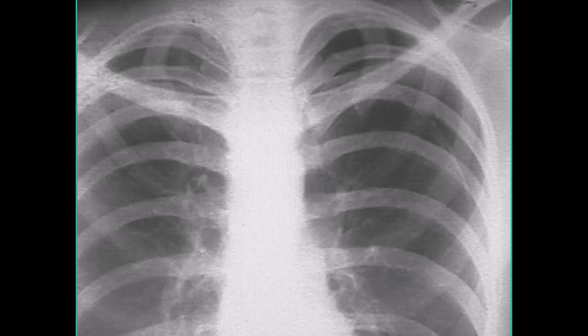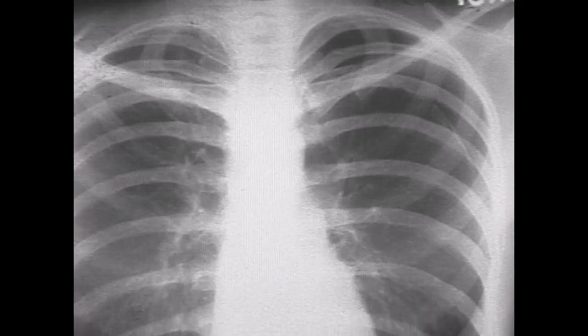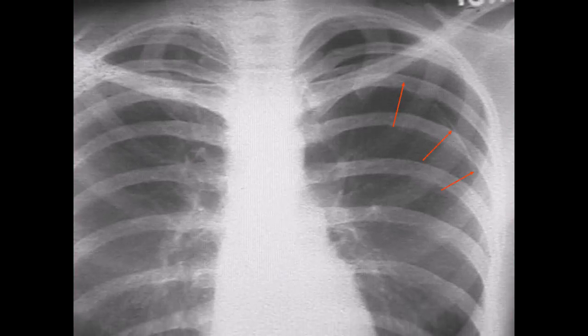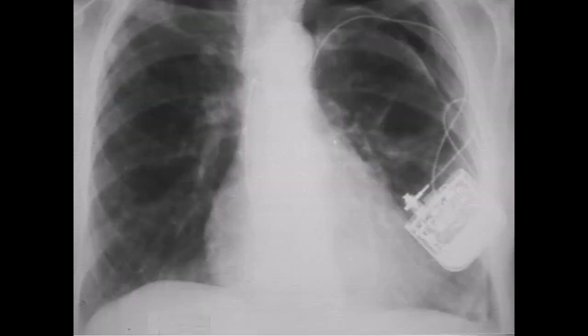Take a look at this image. Do you see a pneumothorax anywhere? How about now? Obviously, positioning and contrast are important in being able to visualize a pneumothorax.